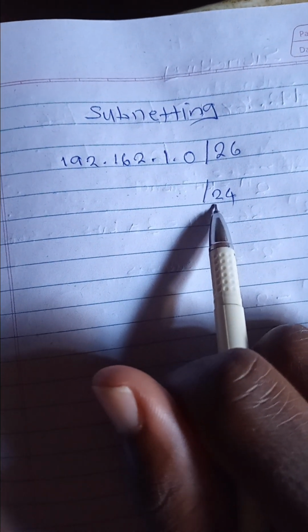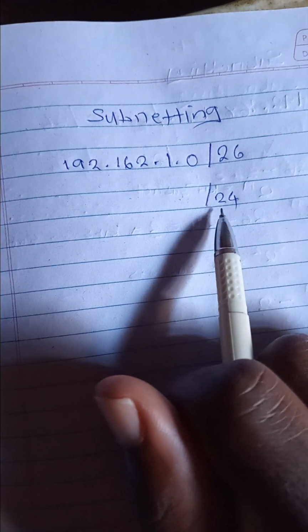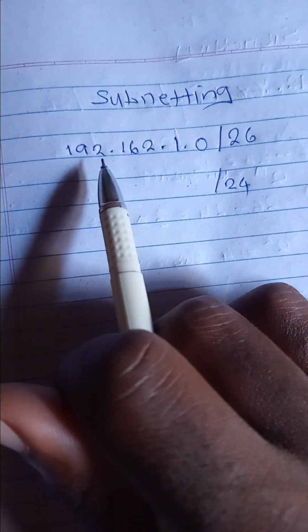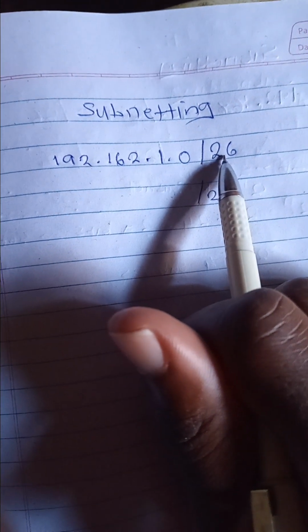It means that in the subnet mask, by default, a class C IP address has 24 ones. Now this IP address is class C, but it has 26 ones, which means they have borrowed 2 bits from the host.